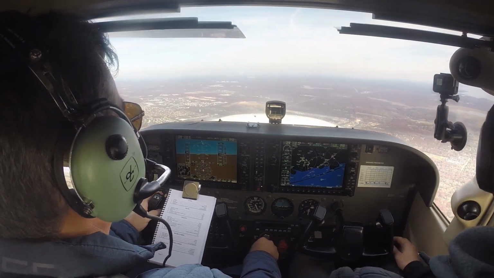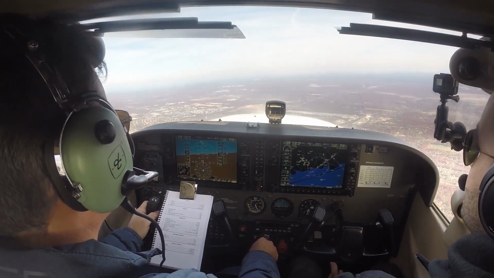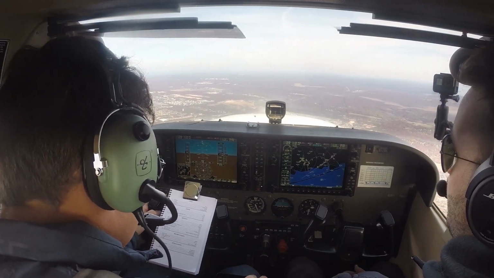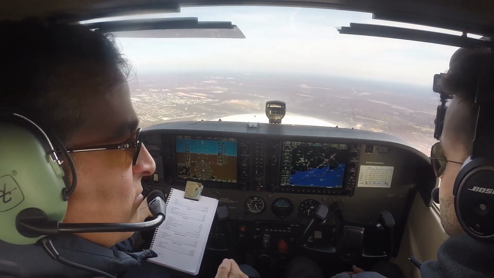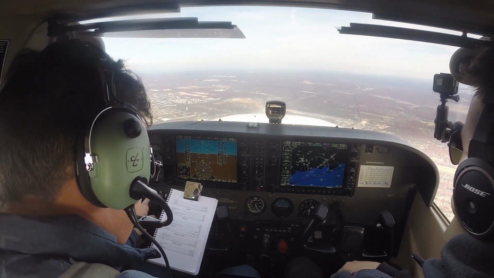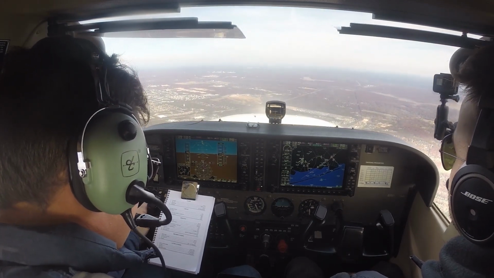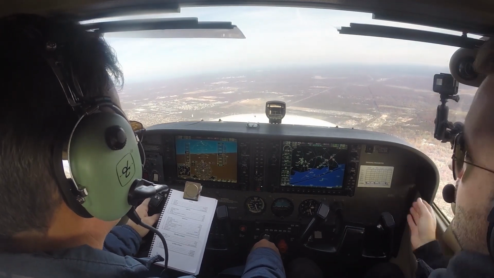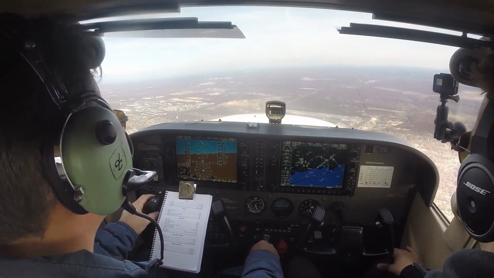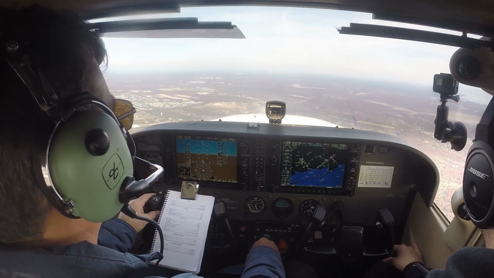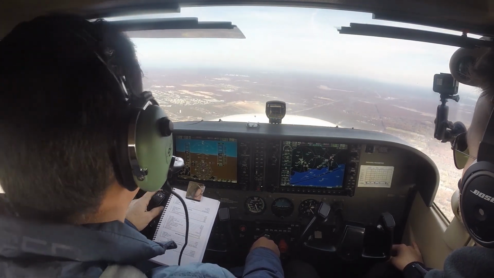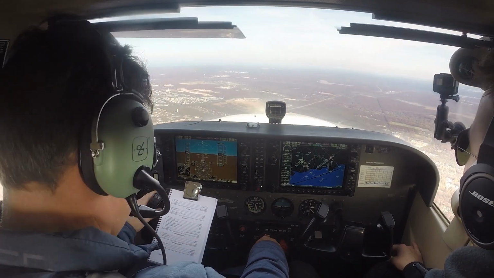You got the airport in sight? Yeah, straight ahead. Okay. So what runway do you want to use? Over traffic, Runway 6. Okay. Procedure turn. And VOR 4. You might as well just get on the center line and send for the runway and let them know where we are. Okay. So just go straight in? Yeah.